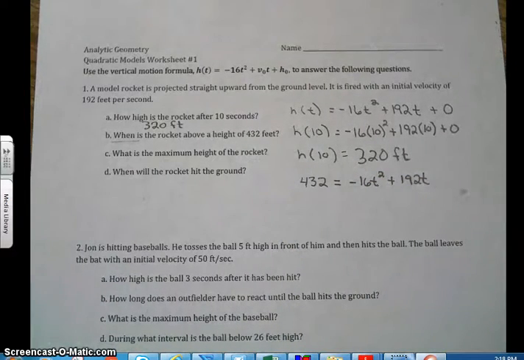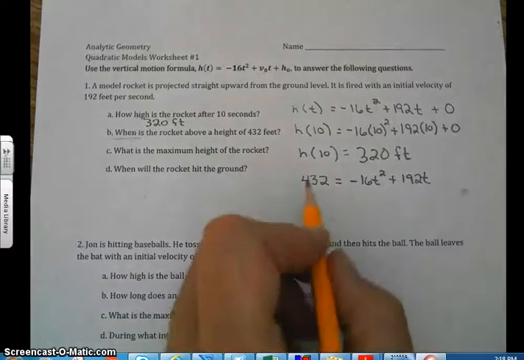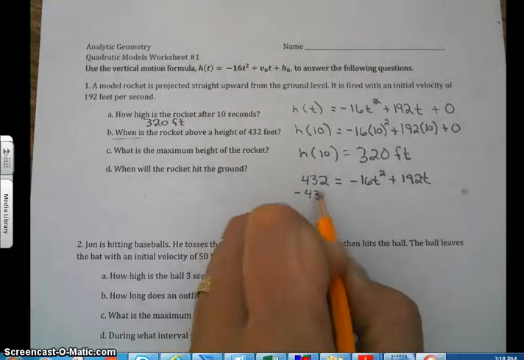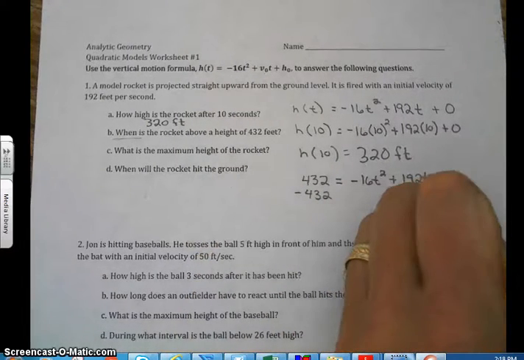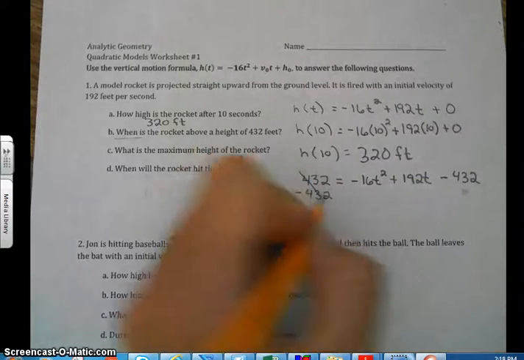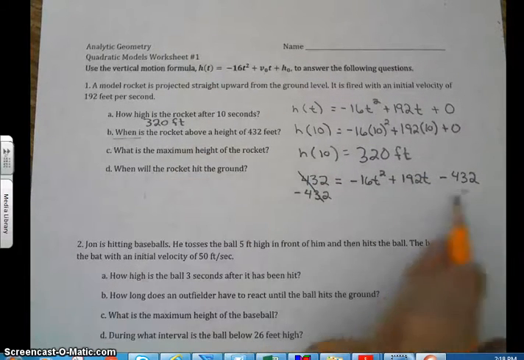We want to solve for t, so we want to set the equation equal to 0, and we're solving this for t.